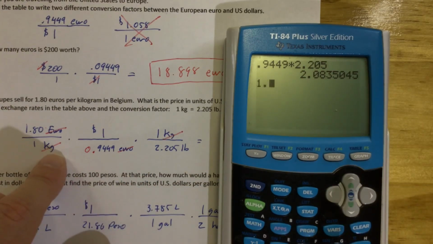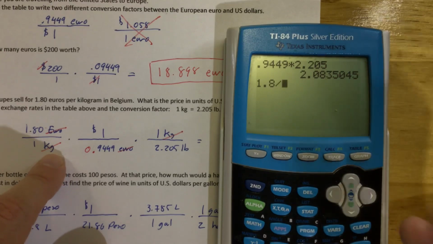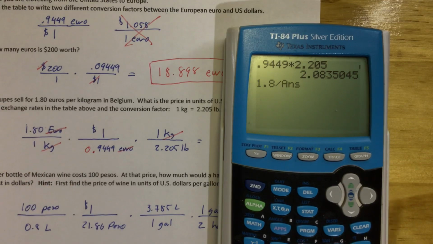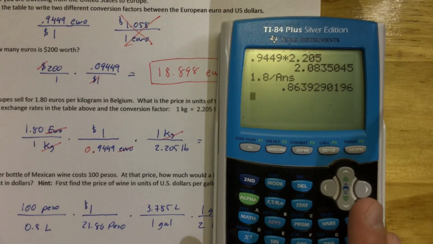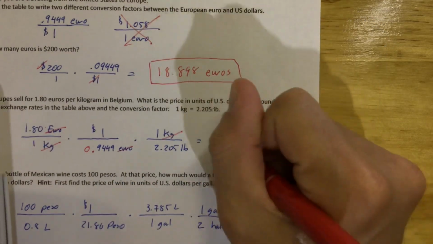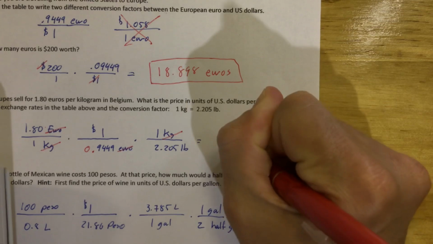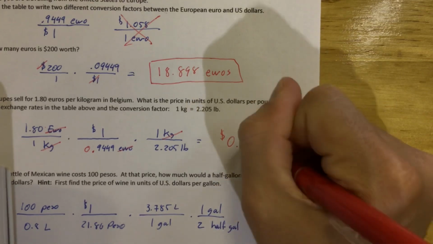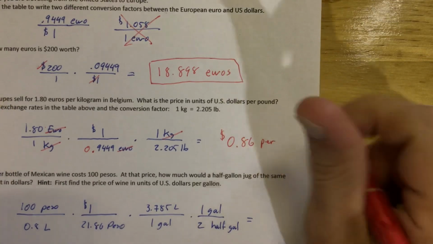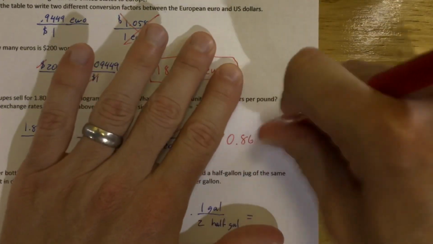We're going to take 1.8, we're going to divide it, and if you have a calculator that can recall answers, you can just recall that other number and divide by it so it's as accurate as possible. Or just take enough decimals and you'll be fine. Looks like we're going to get that, which is going to be, since this is dollars, we're going to put 0.86 per pound. You could do a little slash if you want. That'd be fine.